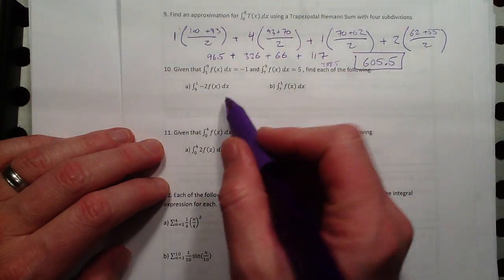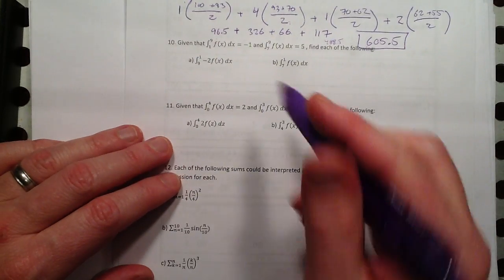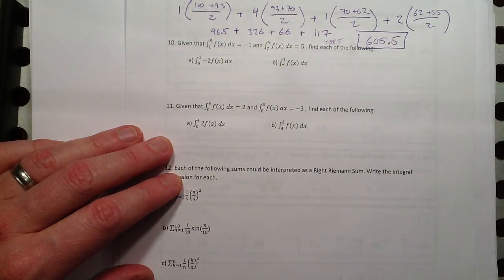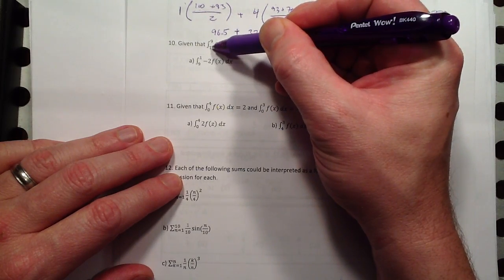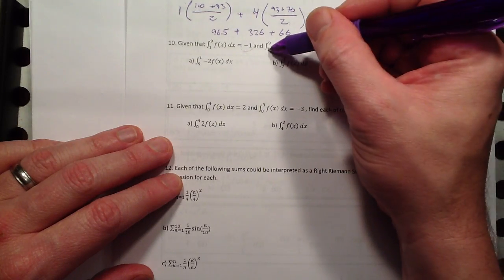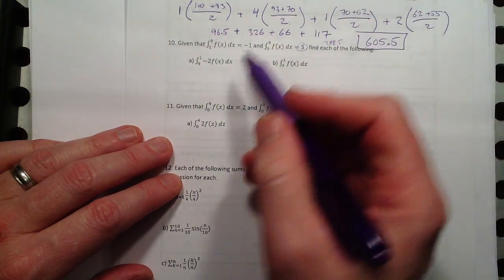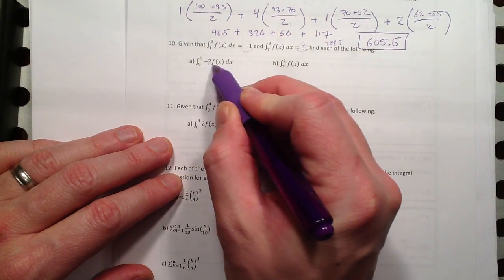Okay. Now, let's see if we can figure these out. These are using the properties of integrals. These are actually really easy problems once you get a handle on this. So this says the area from 1 to 9 under this function is -1, and the area from 7 to 9 is 5. We want to find the area from 1 to 9 of negative 2 f(x).